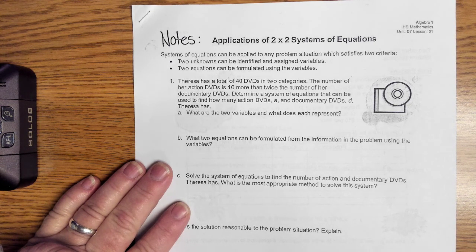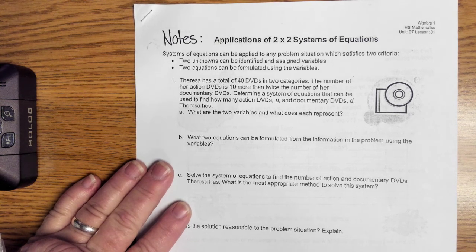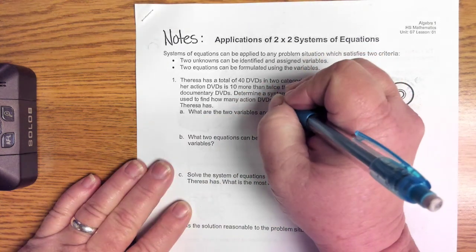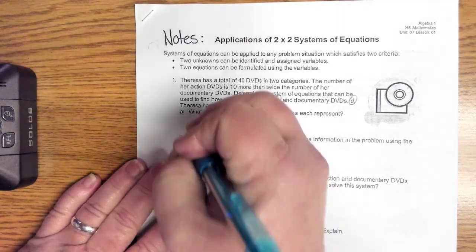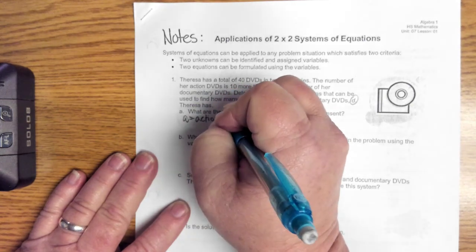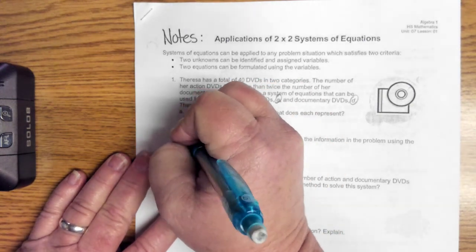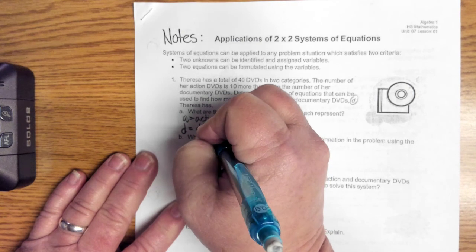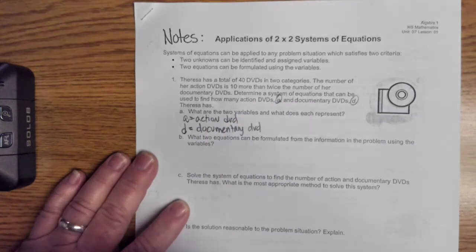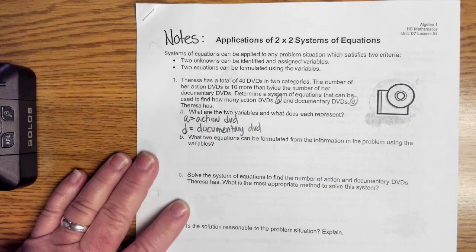Anybody? Well, there's two different types, isn't there? There's action and there's documentary. So we have let A equal action DVDs and D equal documentary DVDs. Okay? What two equations can be formulated from the information in the problem using the variables?